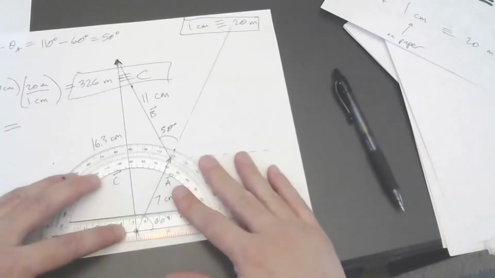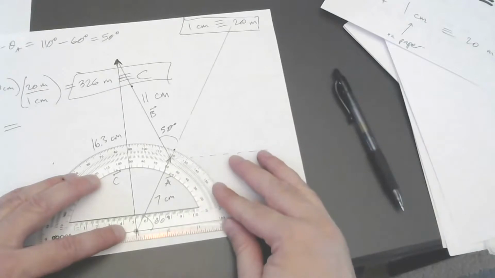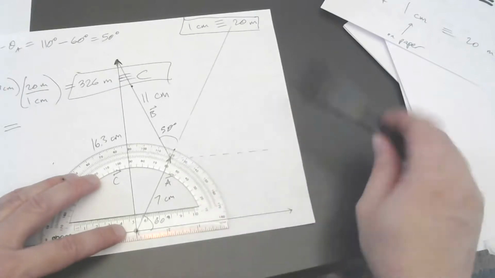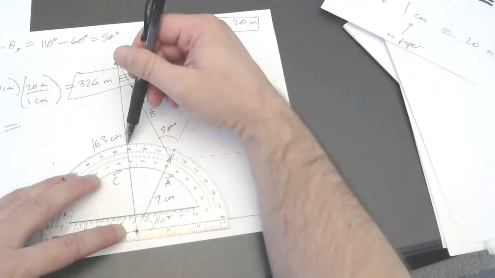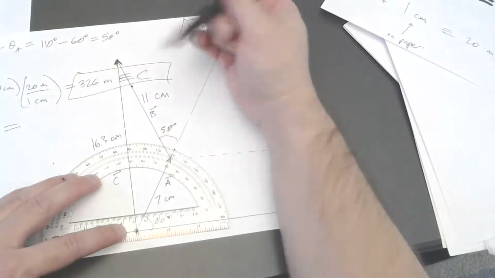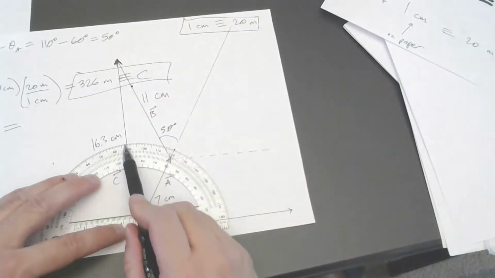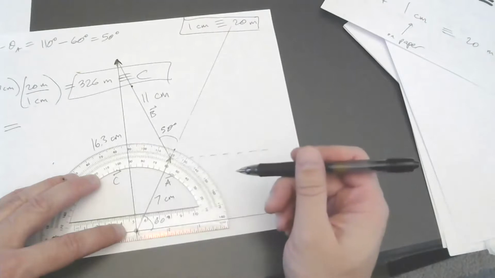Okay, now, I can't zoom in, but if you were here in person and you were looking really carefully, you would probably agree with me that this is between the 91 degree mark and the 92 degree mark. See the line here? It passes through a point that's a little past 90 degrees. So I'm going to call that 91.5 degrees.